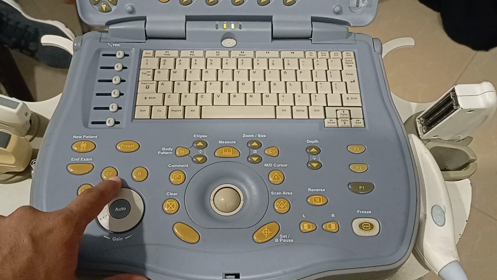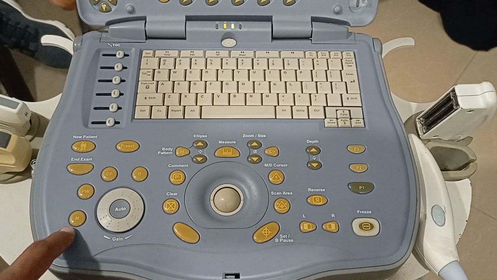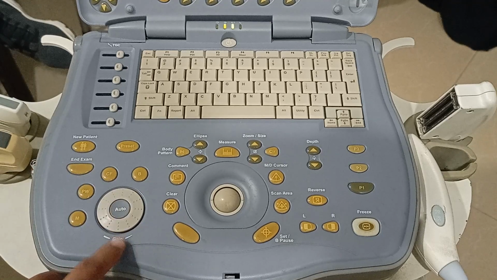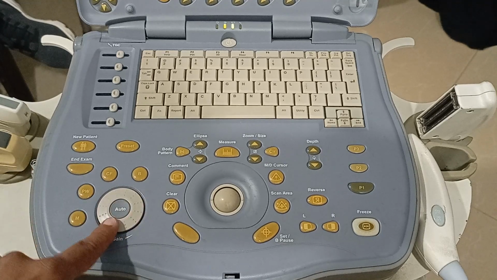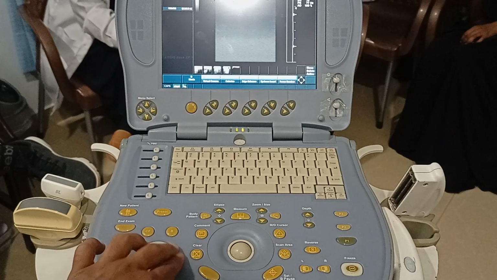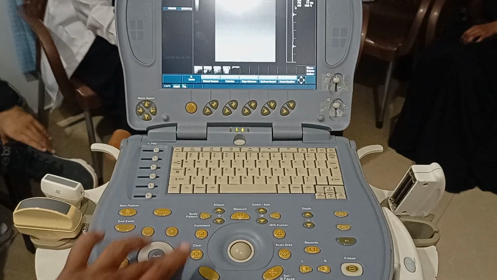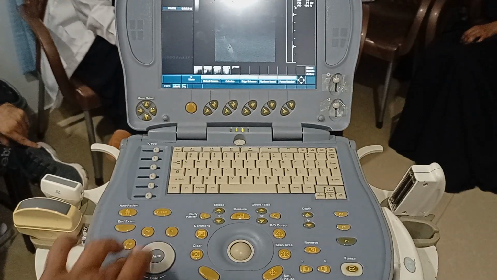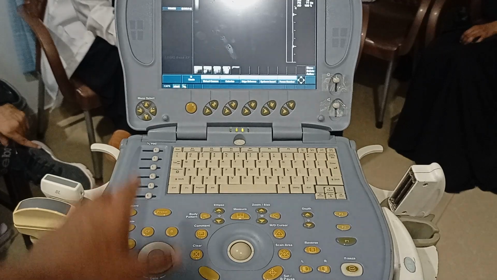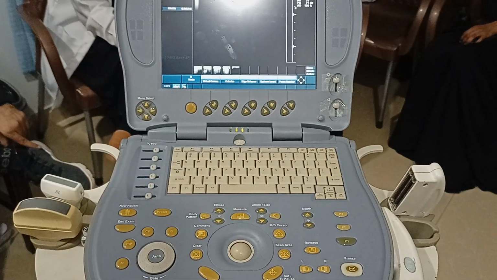These are the modes: B mode, CF, PW and M. Motion mode, power wave, pulse wave and color flow. And this is for the gain. As soon as you increase the gain, you can see the screen becoming more white, and when I decrease the gain, the screen is becoming black. It's just like volume, and when you press auto, the machine automatically adjusts the gain.